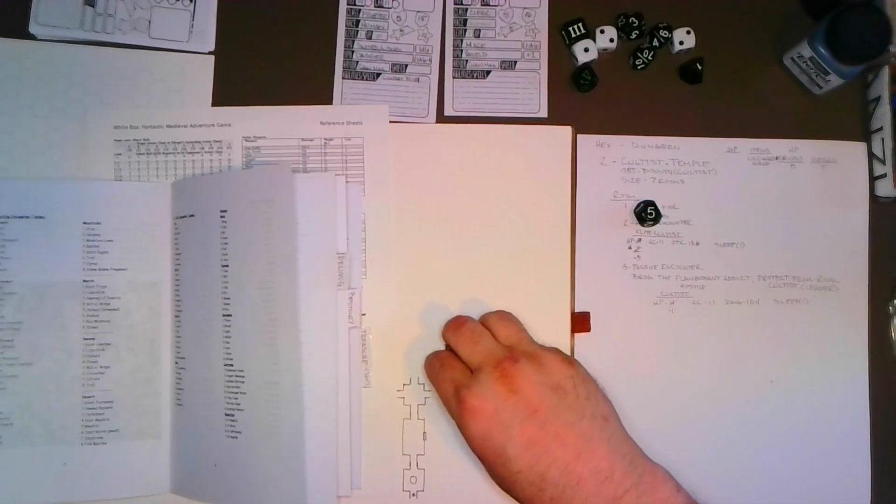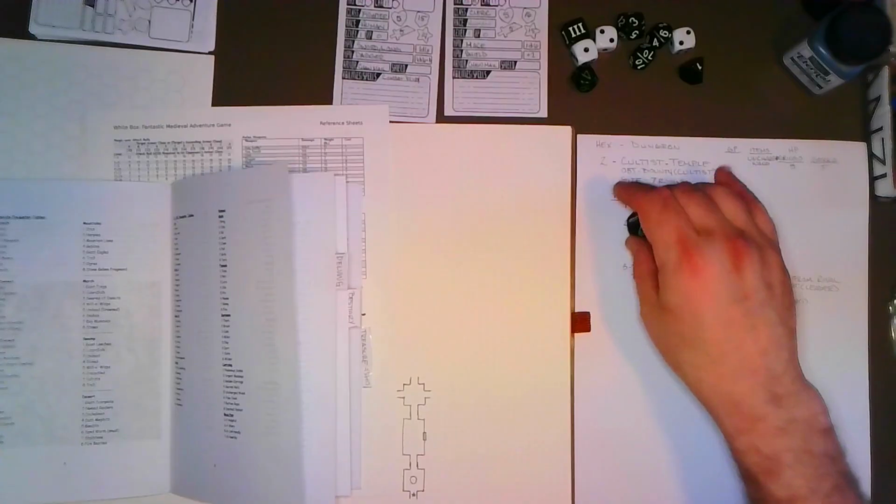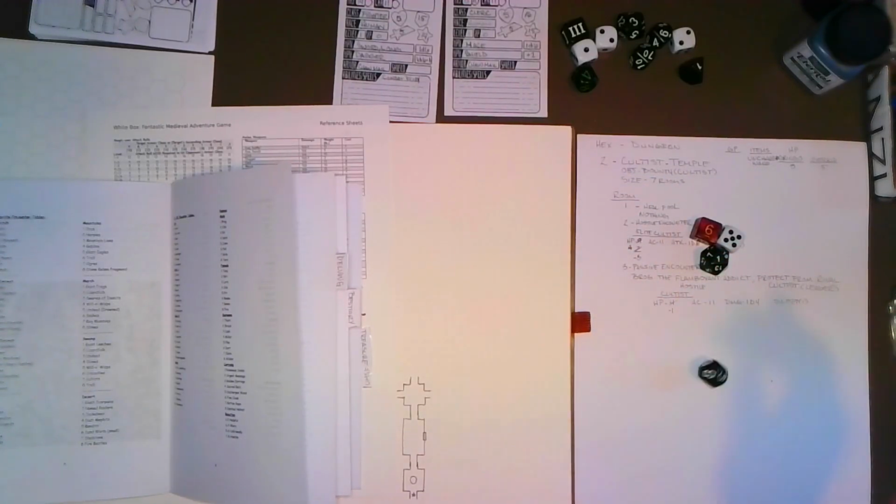Now, we're going to search. I guess you don't search unless, don't need to search or whatever. Next room. Room type. 6, 7 or more is special.